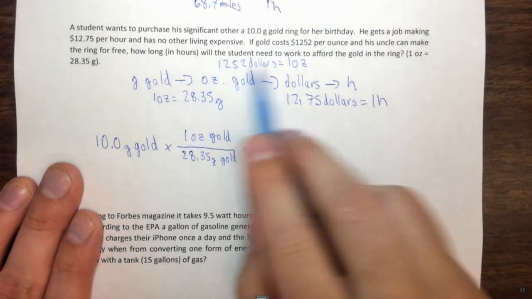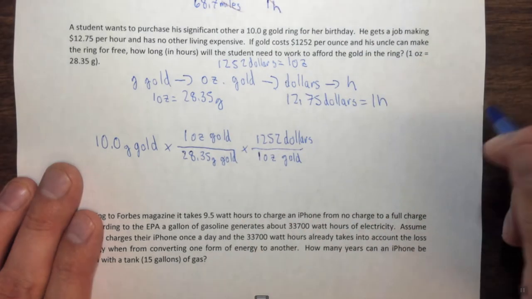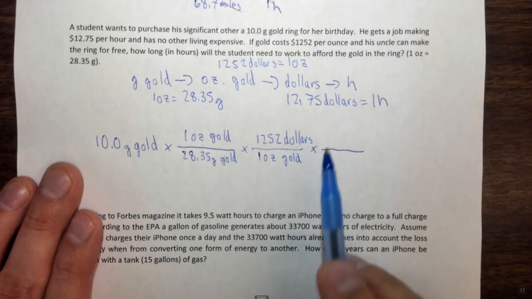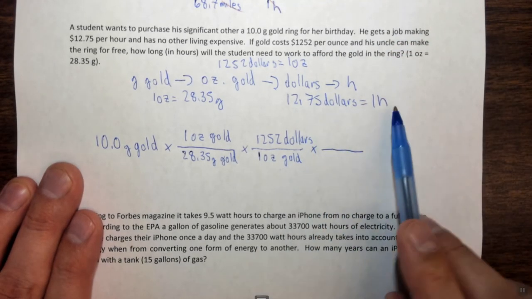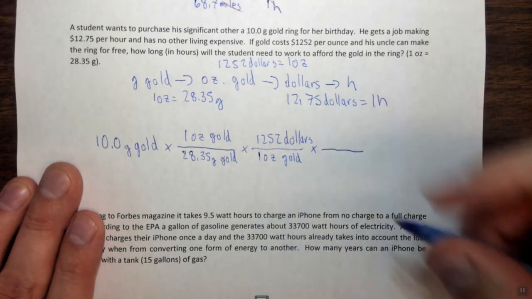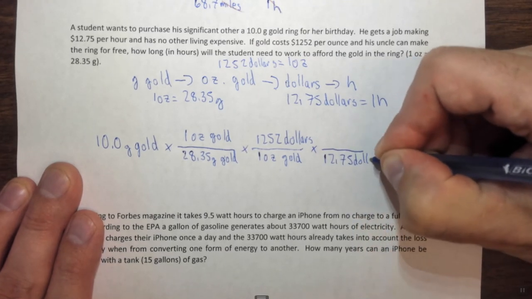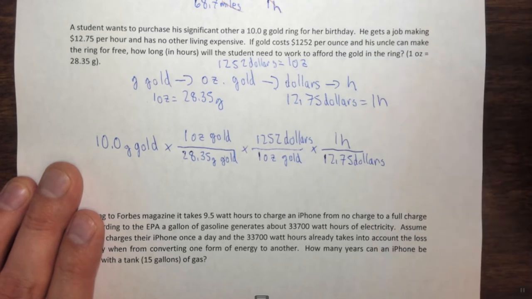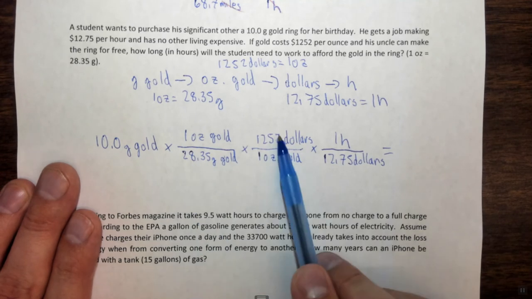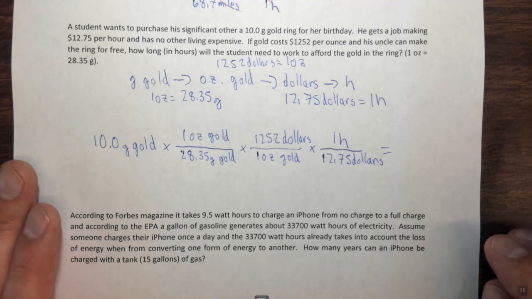So for the second conversion, we use the second equality. We put ounces on the bottom, we put dollars on the top. Now ounces will cancel out. Now let's look at the last one. For the last one, we want to go from dollars to hours. So we want to get rid of dollars, so we need to put it on the bottom, $12.75. And on top, the 1 hour of this person's time. Again, multiply by the top, divide by the bottom, multiply by the top, divide by the bottom. If you want to pause the video and make sure you get the right answer, that would be great.